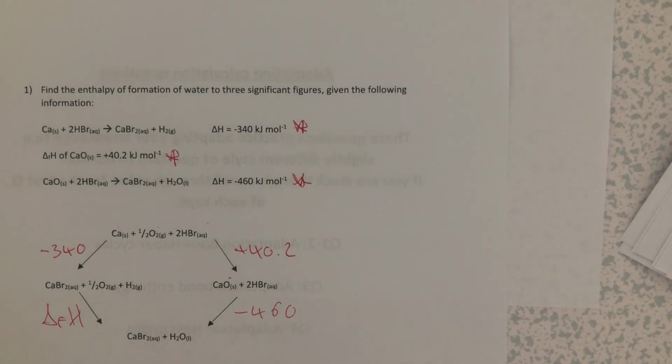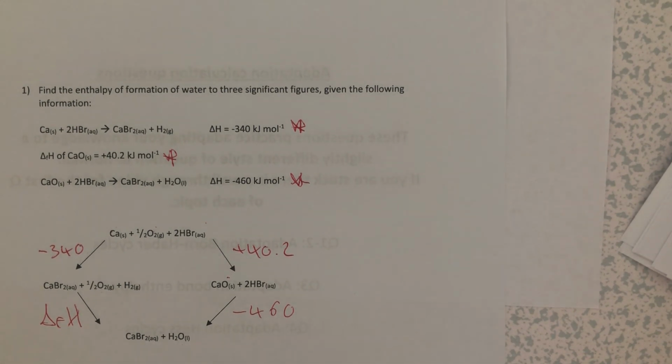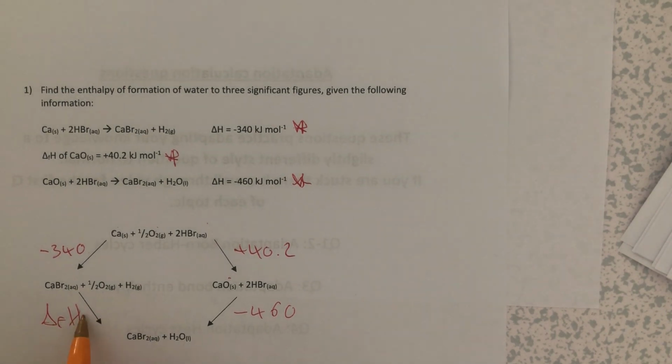Next, we're going to need to use Hess's law, just like we would in a normal Born-Haber cycle. It does not matter what route you take, as long as you start and end in the same place. So we're asked to find the enthalpy of formation of water, so this arrow here. Where does this arrow start? It starts there and it ends there. So with Hess's law, I must start and end in the same place.